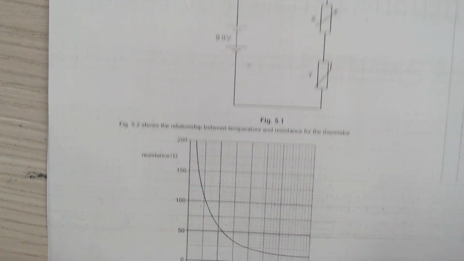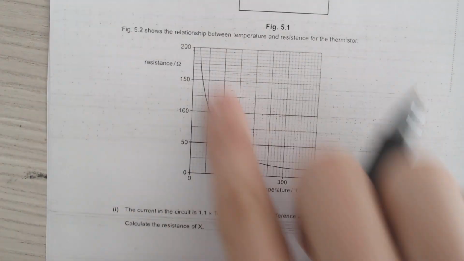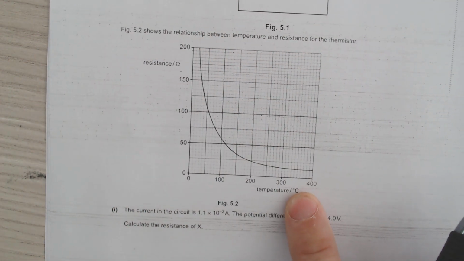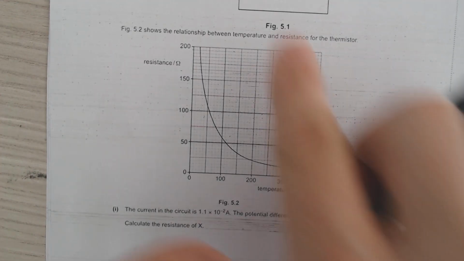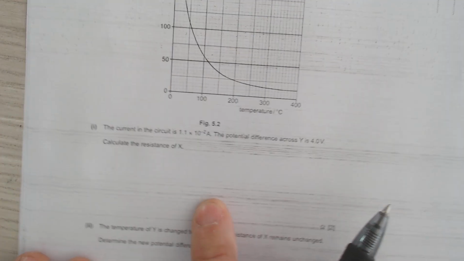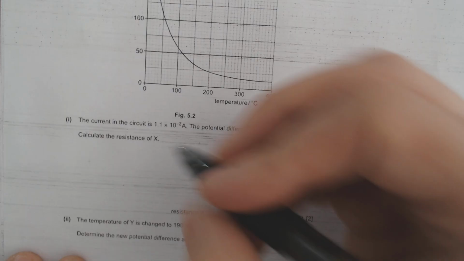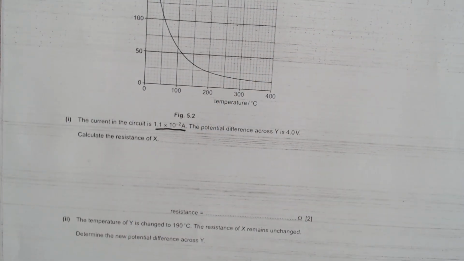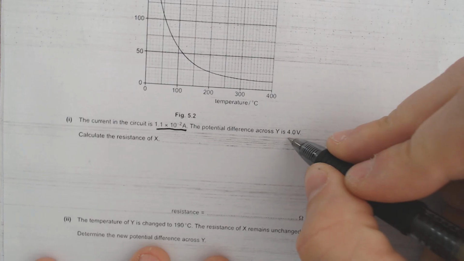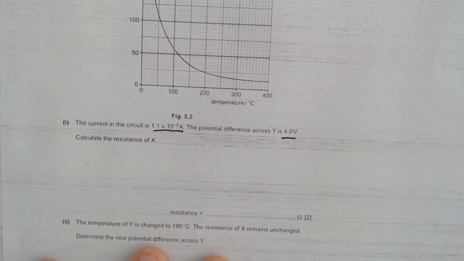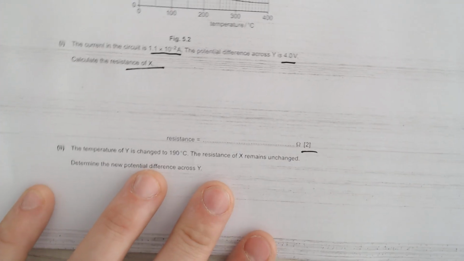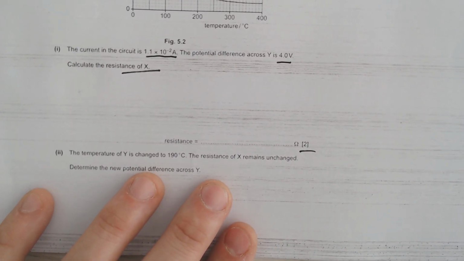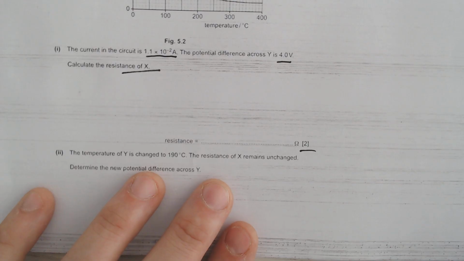And then they have a graph that shows you that the thermistor is going to change its resistance with temperature. All of this graph means nothing for part I, which says that the current going through this is 1.1 times 10 to the negative 2, so not a lot of current, and the potential difference across resistor Y is 4 volts, and we want to determine the resistance of X. 2-point question, so that normally means formula, plug it in, you're done.